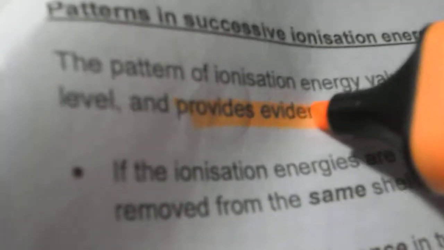Remember, it provides evidence. This is very important here. It provides evidence for the existence of energy levels, right? That is very important. It provides evidence because of the blips, especially these blips here that we have.